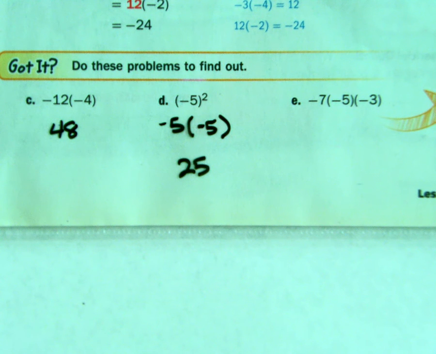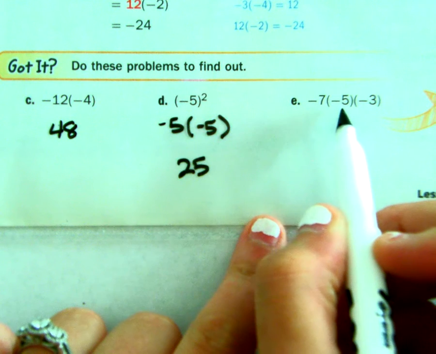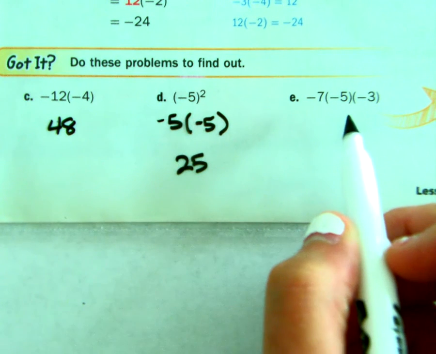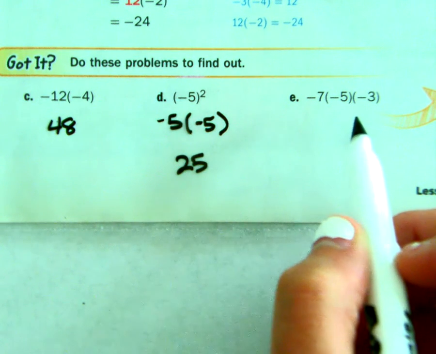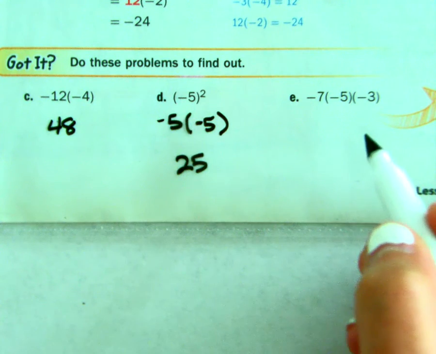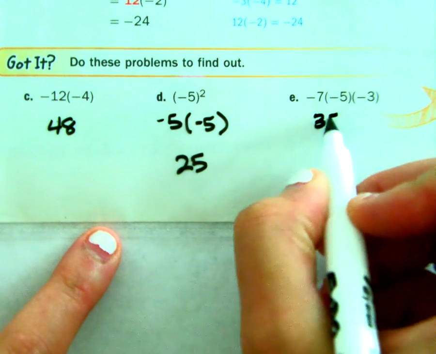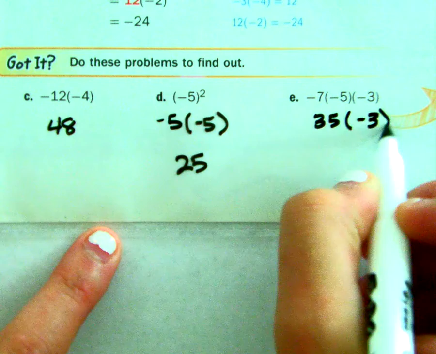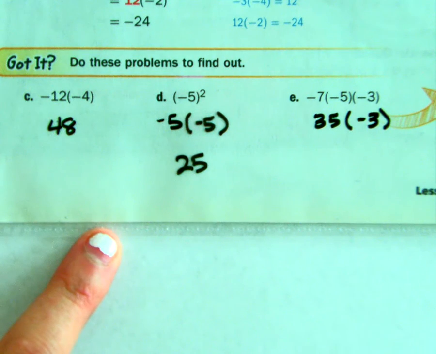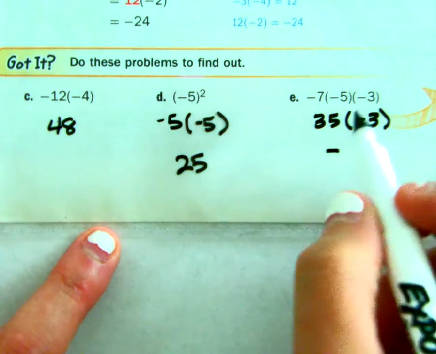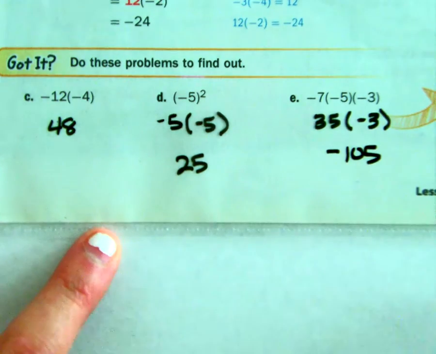Letter E, I have negative 7 times negative 5 times negative 3. Okay, so I follow my order of operations. We have all multiplying. I'm going to multiply from left to right. So we have negative 7 times negative 5. So again, I have a double negative here, and double negatives are always positive. So negative 7 times negative 5 is positive 35, and then I bring down my negative 3. So now I have positive 35 times negative 3. A positive times a negative is always a negative, and 35 times 3 is 105.